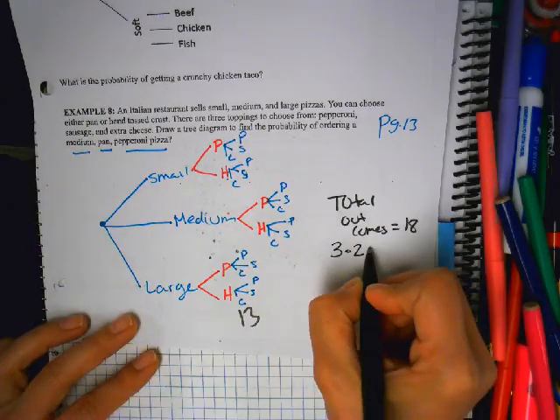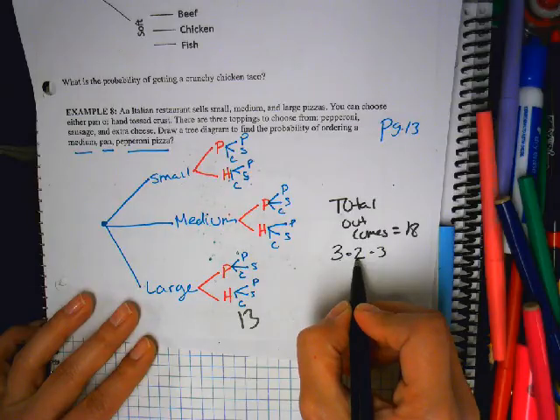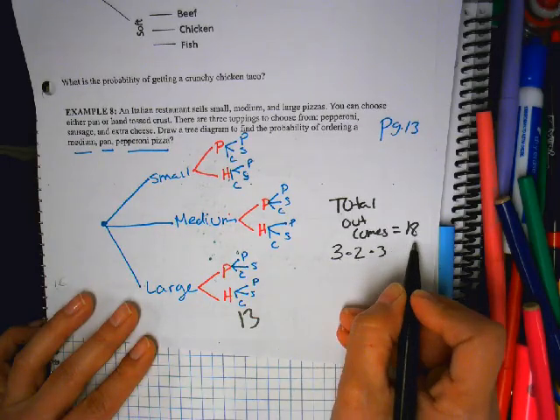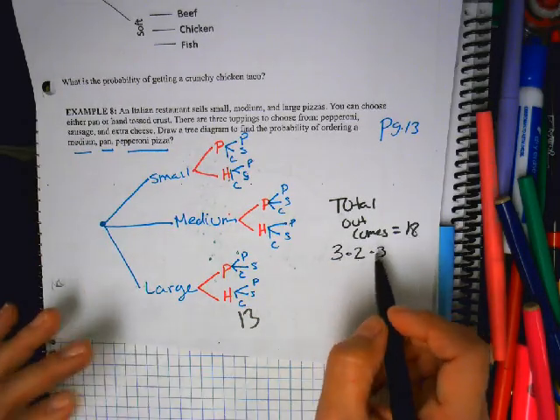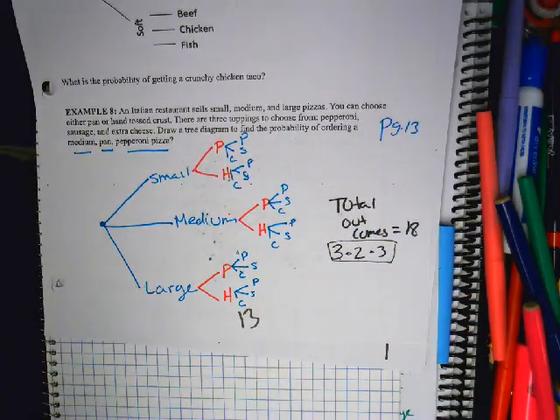2. And how many choices did we have the third round? 3. Okay, what's 3 times 2? 6. Times 3? 18. You would do the shortcut if the question is how many choices do you have? How many different combinations do you have? I have 18 different combination pizzas. Okay? But that might be level 1, like how many combinations.